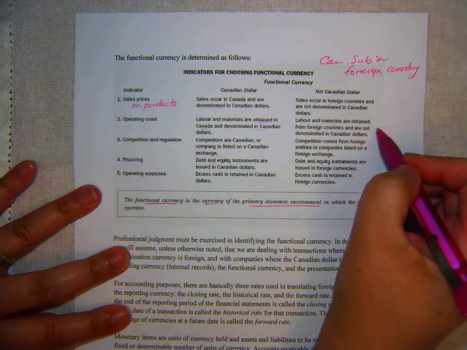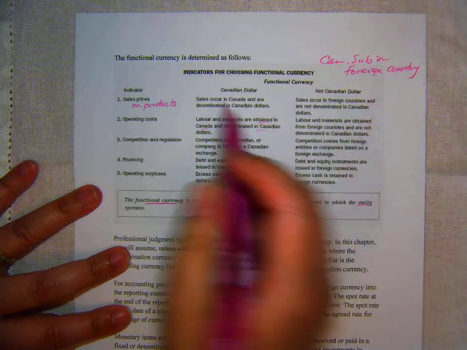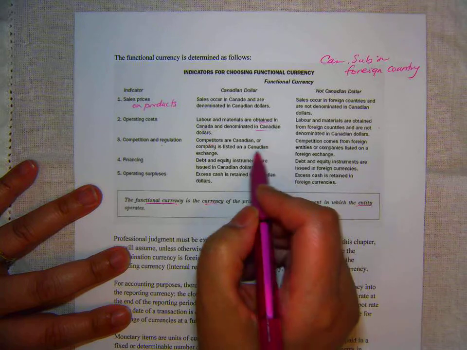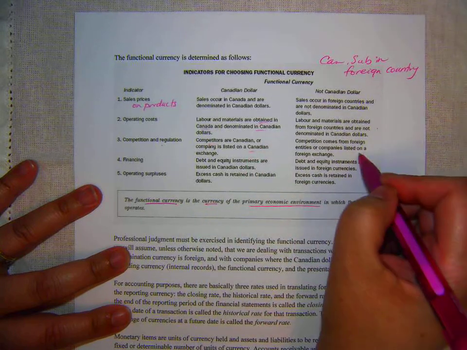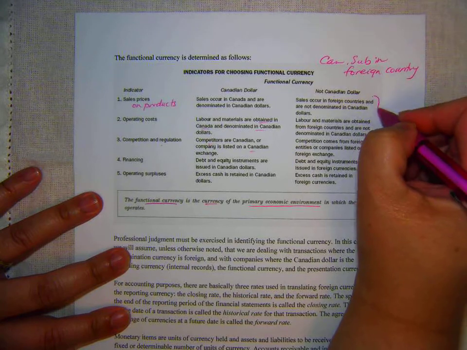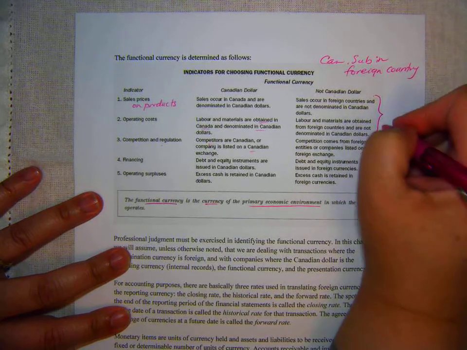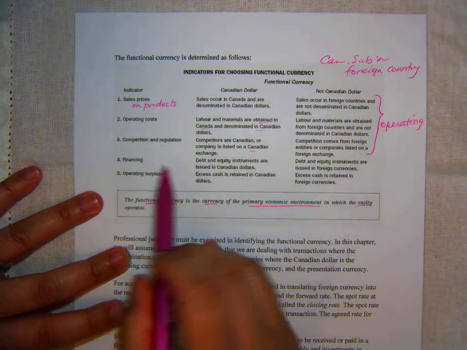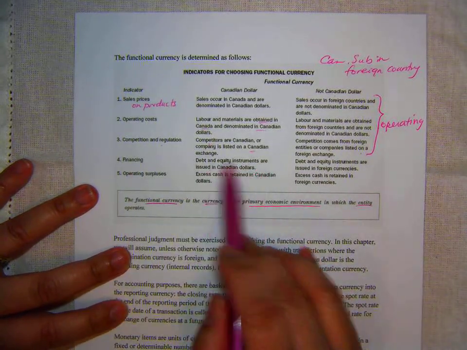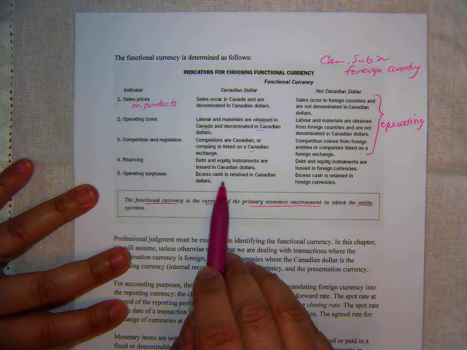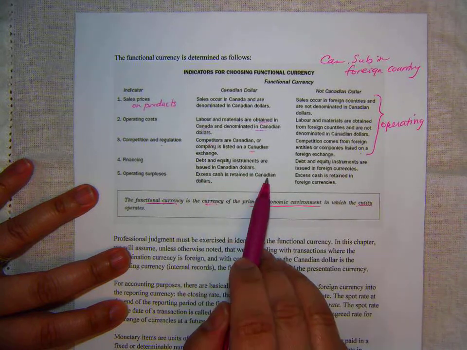Competition and regulation: competitors are Canadian, or it's listed on the Canadian exchange, or it's not. And those three are more operating features. Then there's financing. Debt and equity instruments are issued in Canadian dollars, or not. And operating surpluses, excess cash is retained in Canadian dollars, or not. So these are more about control.